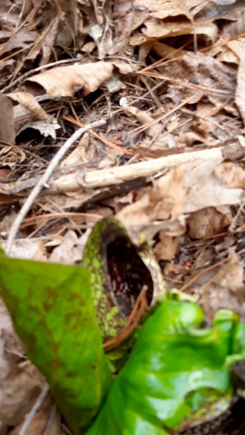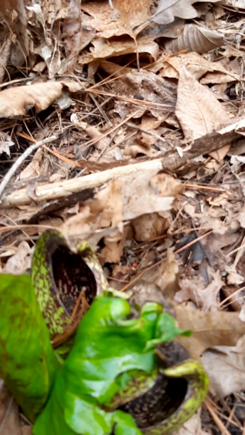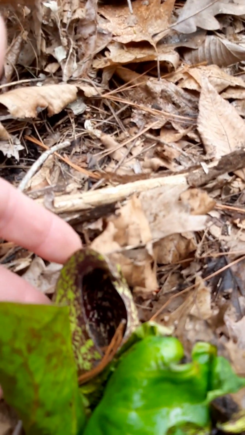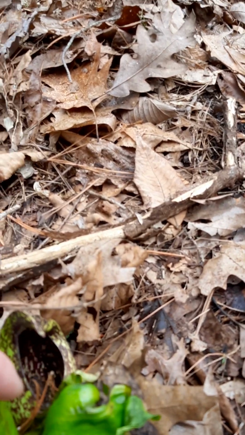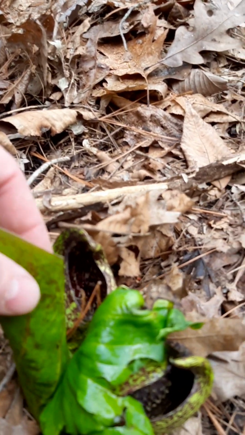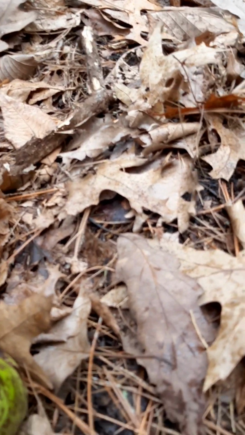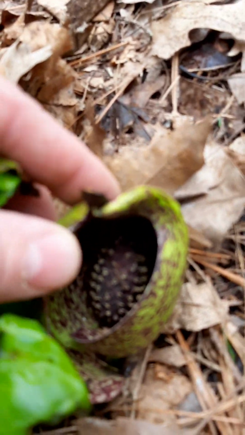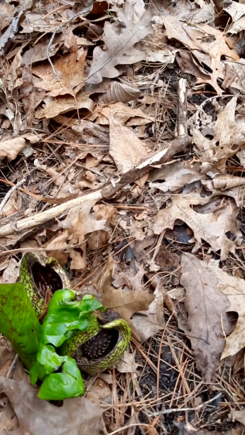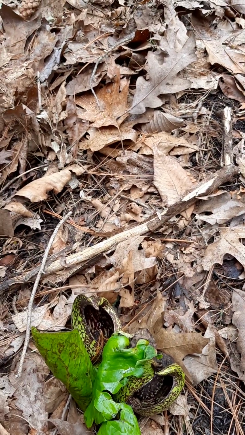You see that very otherworldly, alien-like inflorescence here, which generally comes out even before the leaves start to emerge, which you can see the leaves starting to emerge now. There's another inflorescence right here. And take my word for it, they don't smell so good, not to us at least.